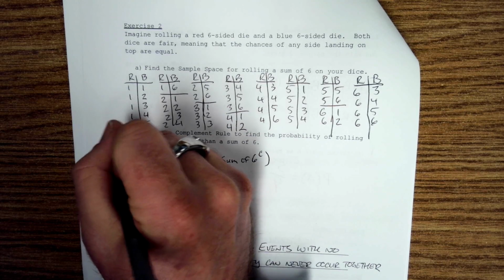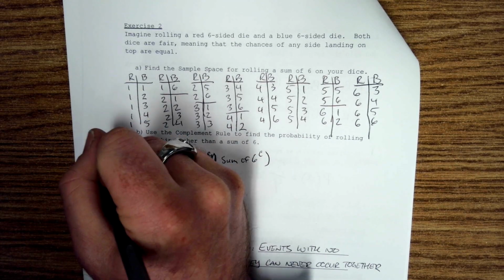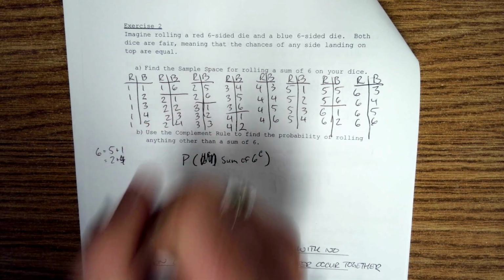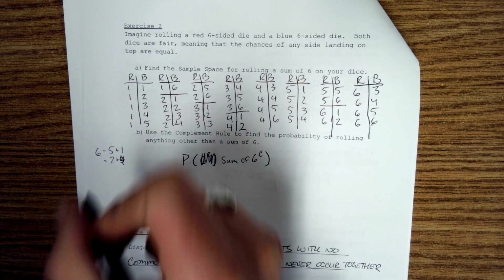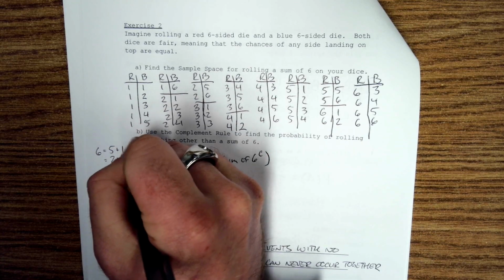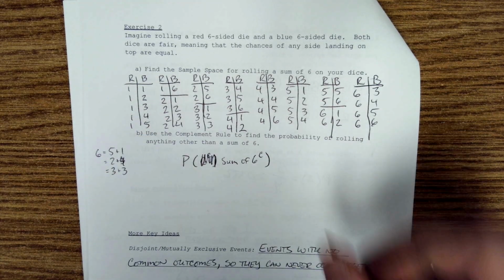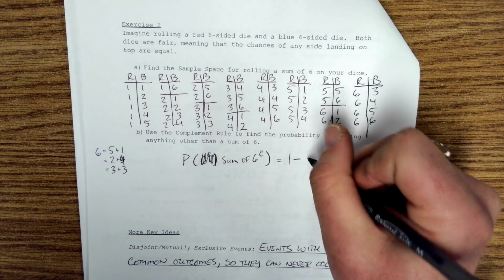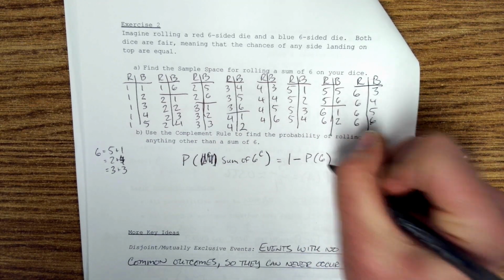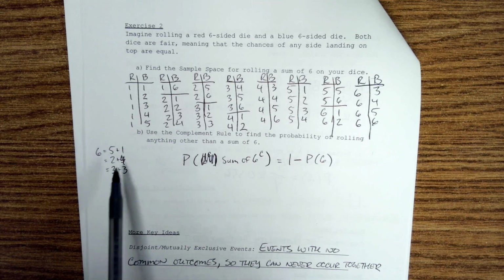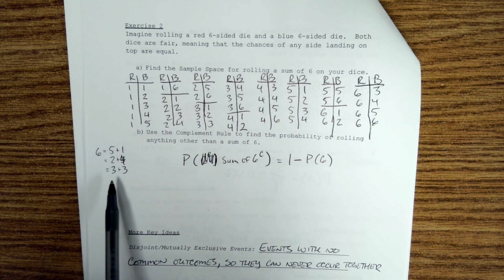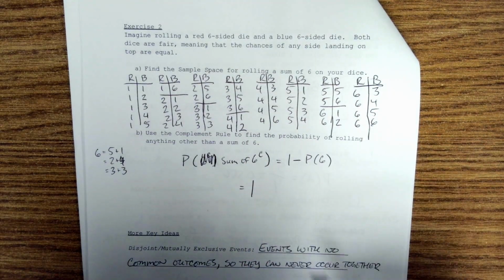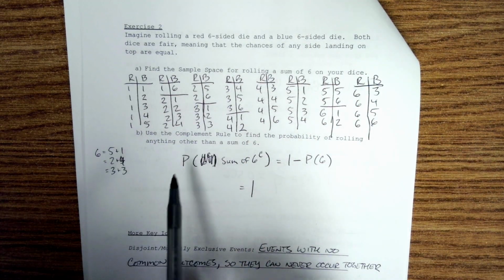6 could be a 5 plus 1 of any sort. 6 could be a 2 plus 4 of any sort. Or it could be a 3 and a 3. So that would be 1 minus the probability of getting a 6, since there are fewer possibilities of getting a 6 than there are not a 6. It's a little bit easier for us to just find the smaller number and subtract.